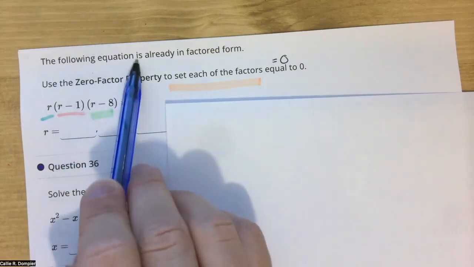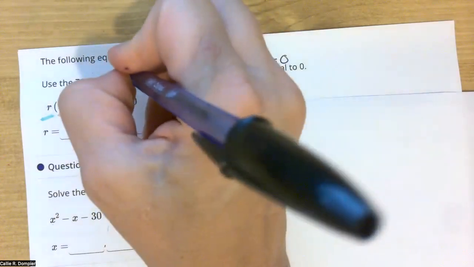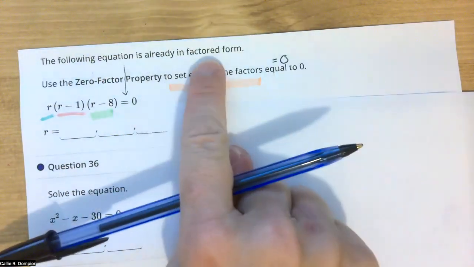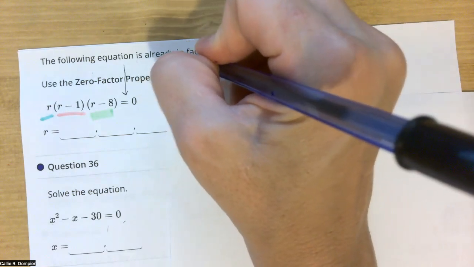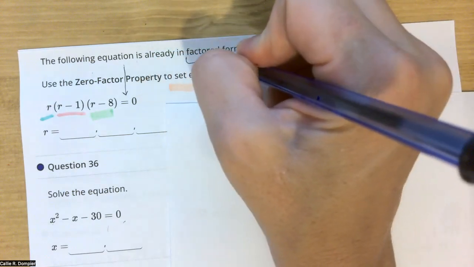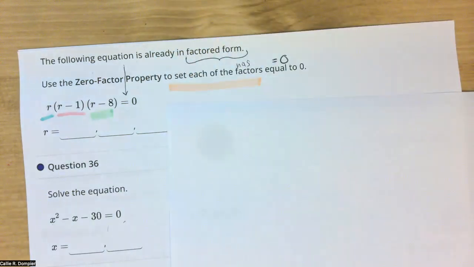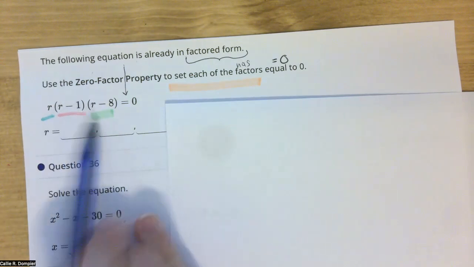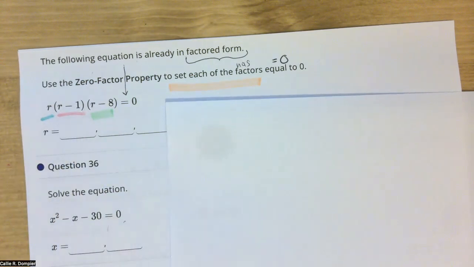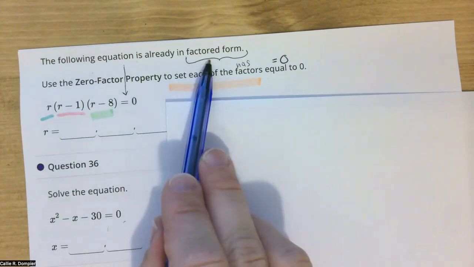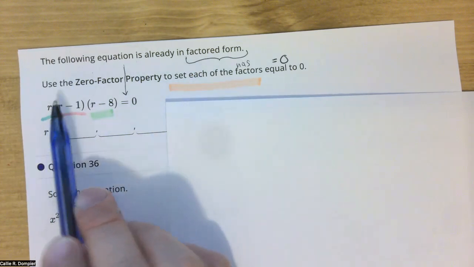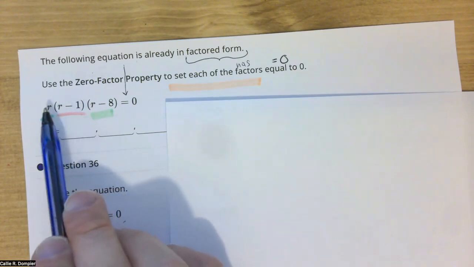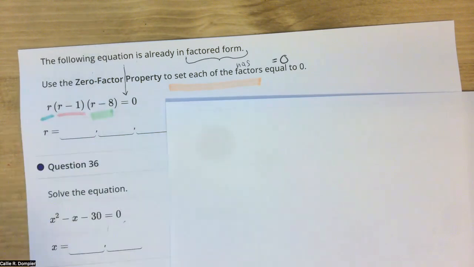The equation just means it has an equal sign. The equation is in factored form because it has factors. In factored form means it has factors, right? How many factors does it have? It has the blue factor, the pink factor, and the green factor. The following equation is already in factored form. That's true because there's a multiplication sign between each of the parts. If there's a multiplication sign between each part, those are the factors, right?